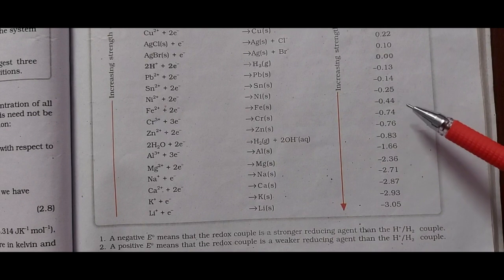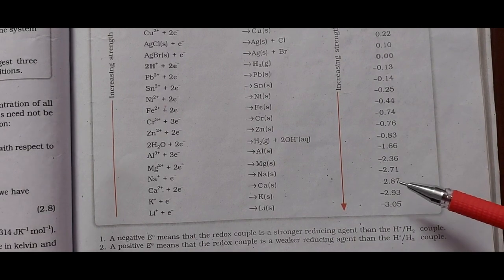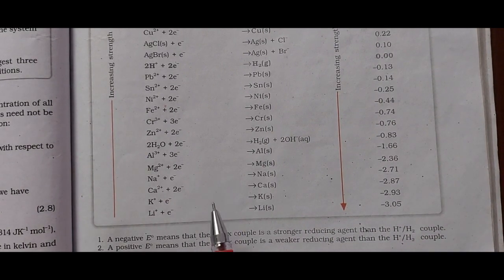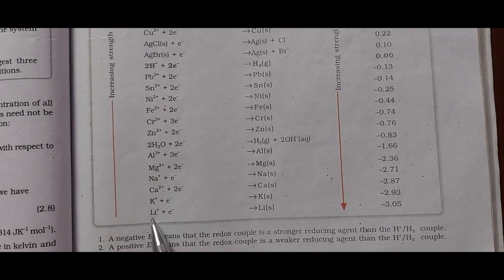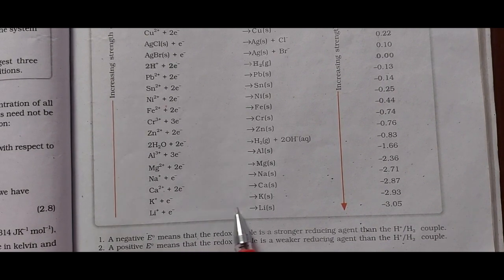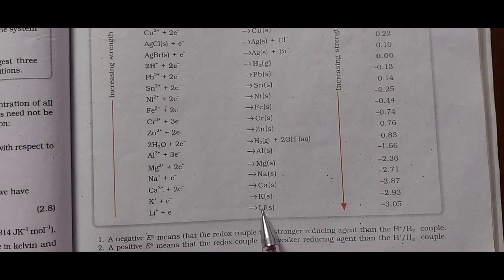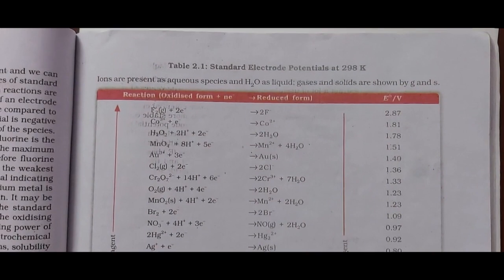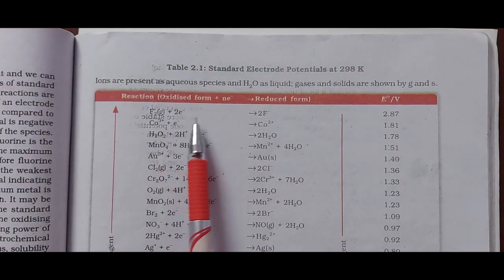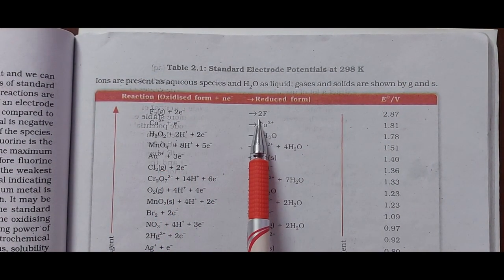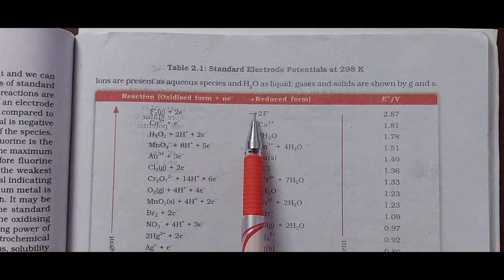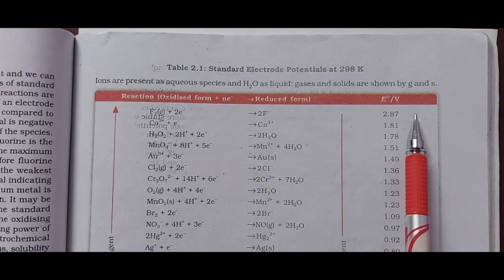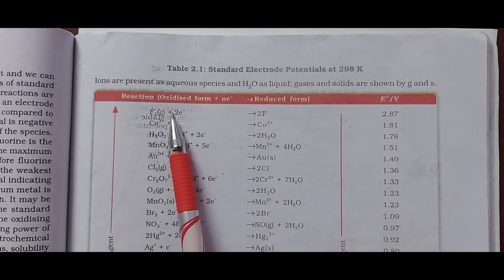Thus, based on this electrochemical series, if we consider lithium ion, it is not easily undergoing reduction because it has a negative value. Instead, the reverse is easy. It will easily undergo oxidation. Whereas, if we consider the first reaction, fluorine was easily undergoing reduction and forming fluoride ion. That means it was undergoing easy reduction, so it has a positive value. Whereas the reverse of it is very difficult.